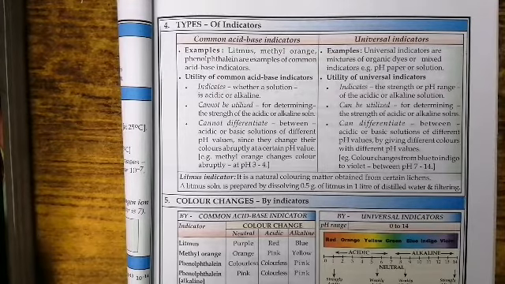But if the pH value is, let's say, 5.6, then naturally it is weakly acidic in nature. But on the other side, if the pH value increases drastically, let's say 12, 13, 14, then it is strongly alkaline. But if it remains somewhere around 8, 9, then it is weakly alkaline.